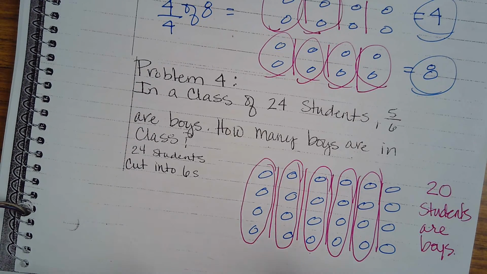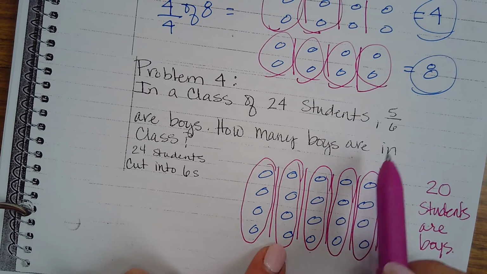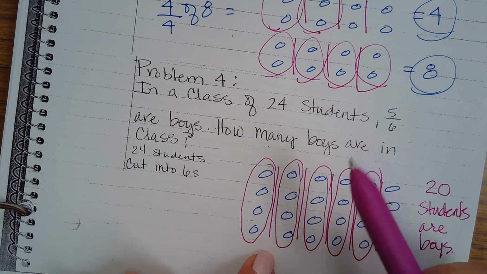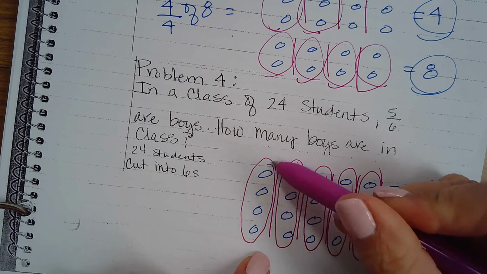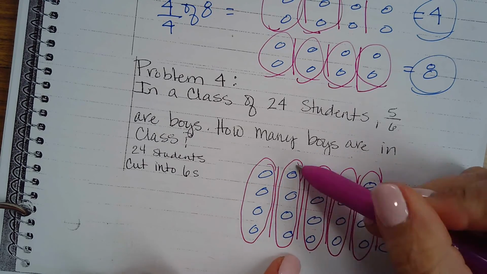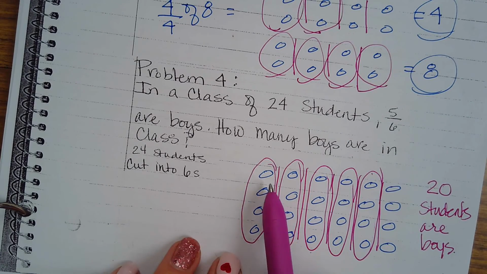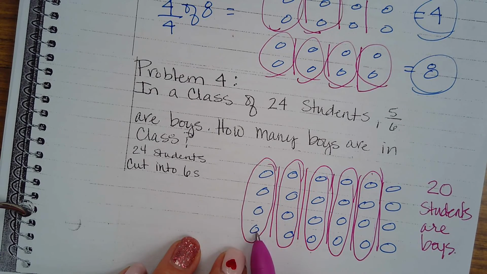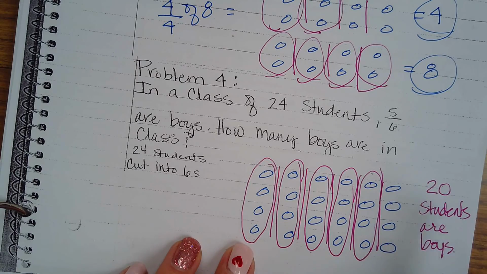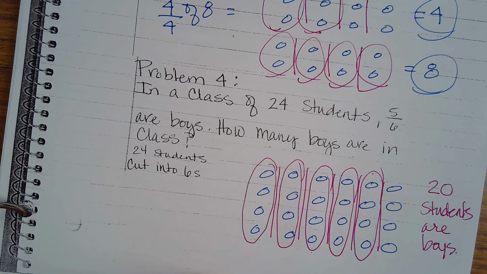All right, so did you divide yours up into 6 equal sections? How many are in section 1? This is 1 section, 2 sections, 3 sections, 4 sections, 5 sections. So 4 in each section, 4 times 5 is 20, right? 20 students are boys in this class.